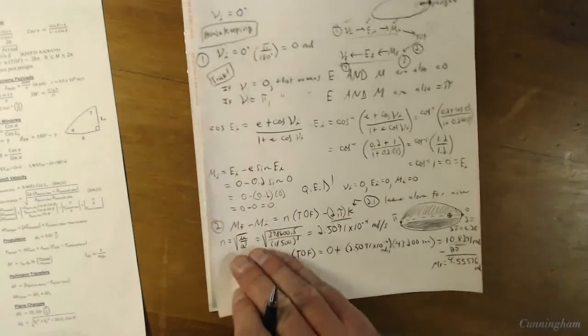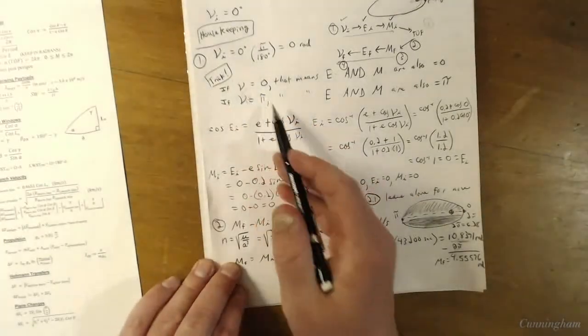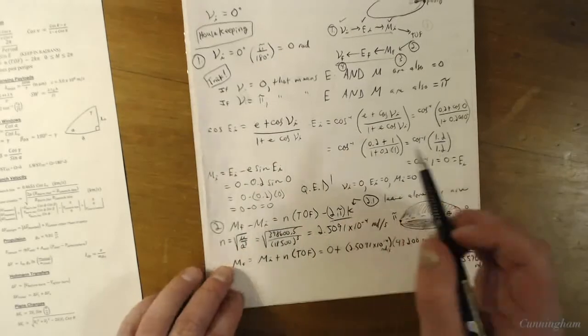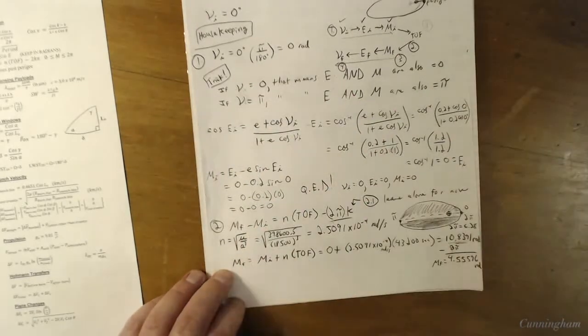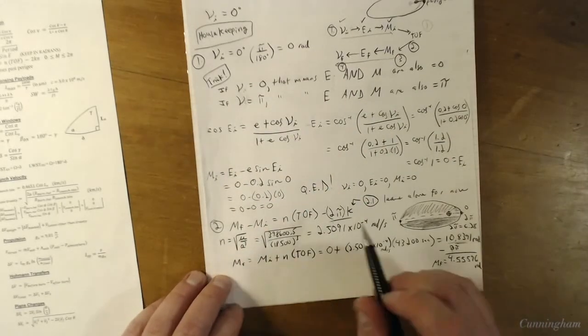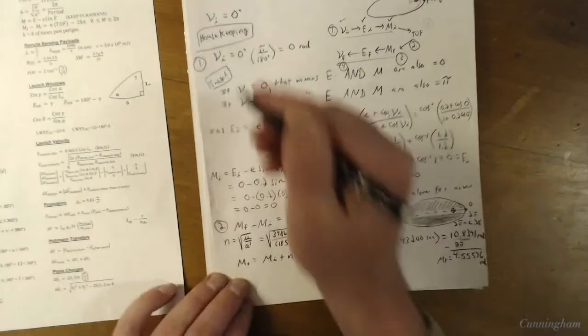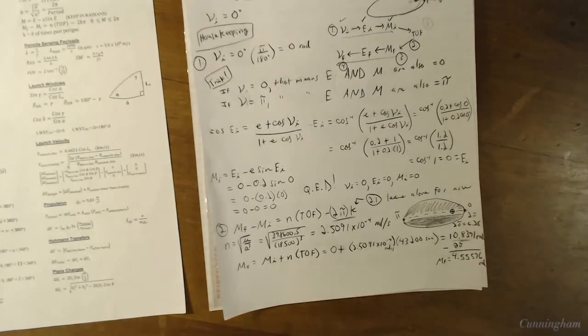Don't forget that if true anomaly is 0, it's going to chain its brothers, eccentric anomaly and mean anomaly, to be 0. Same if it's pi. So we proved that in this problem, but you don't have to prove it to yourself if you buy it. I was doing that as a teaching process. So look for that trick, and you can save yourself some time.